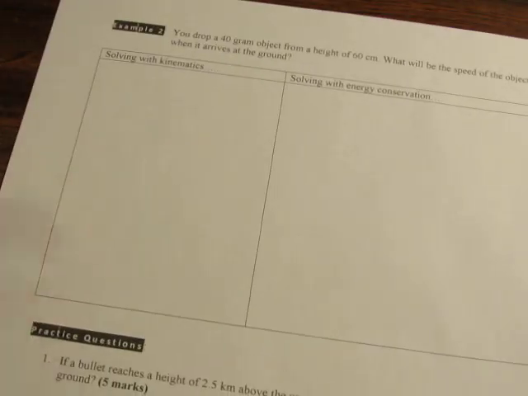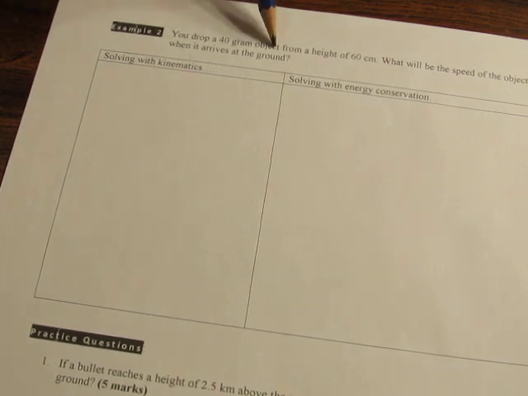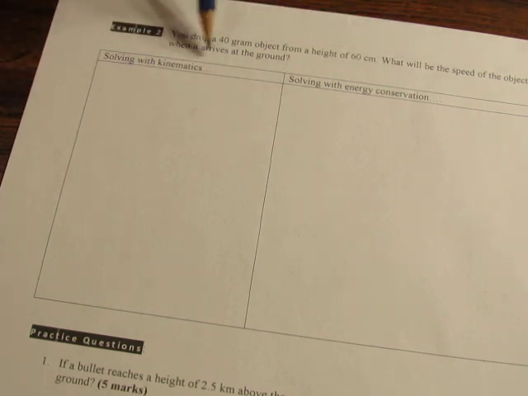Let's just go the opposite way. We'll start up at the top. What if you drop a 40-gram object from a height of 60 centimeters? What will be the speed of the object when it arrives at the ground?